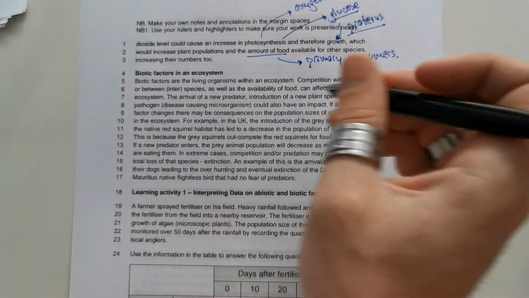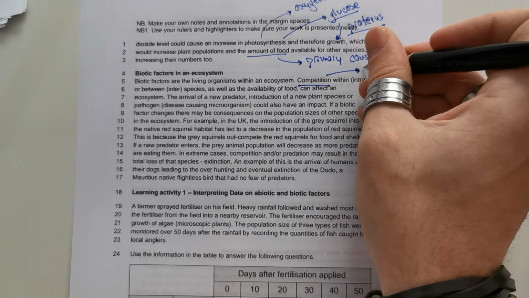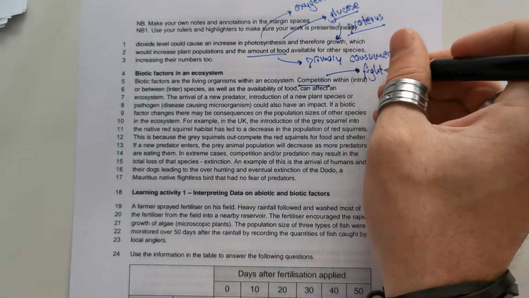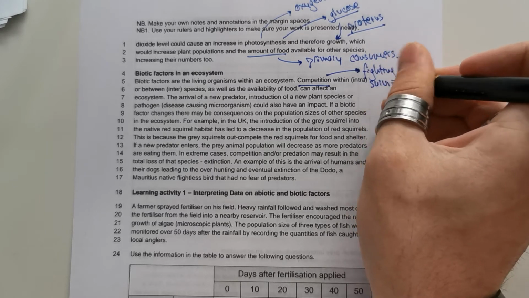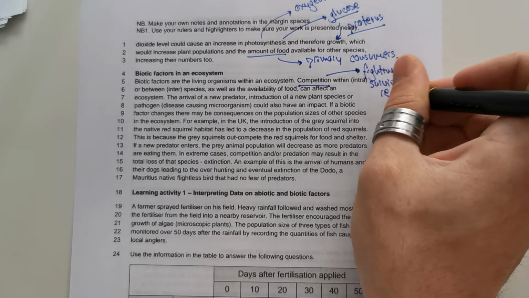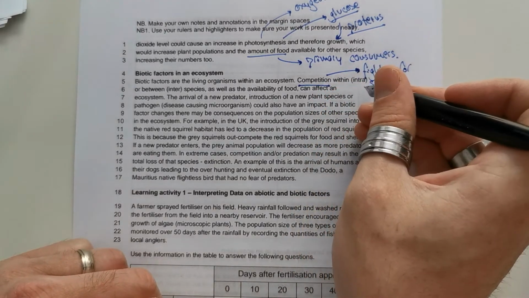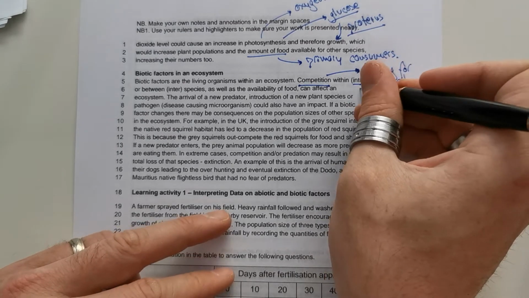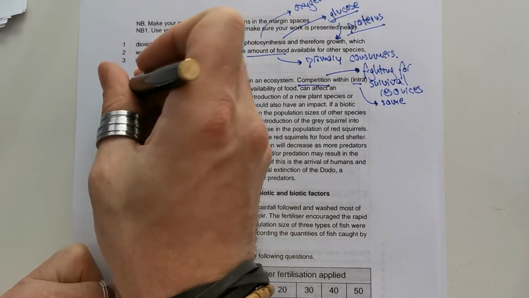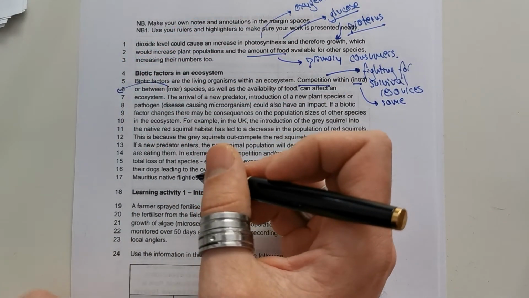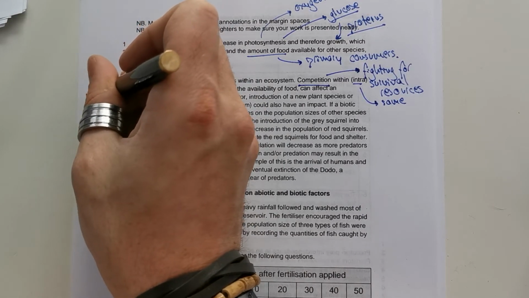So, first point here, competition, as we've said, is fighting for survival resources. So, intra-specific competition, as we've said before, is between organisms of the same species. Inter is between organisms of different species.